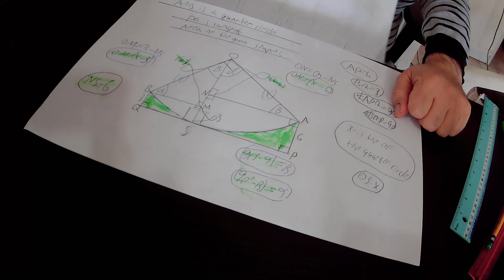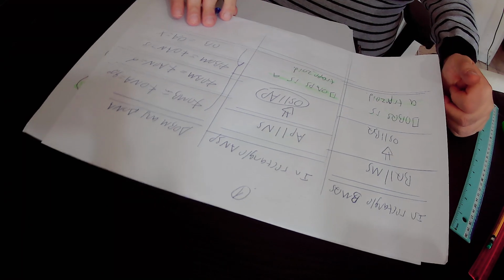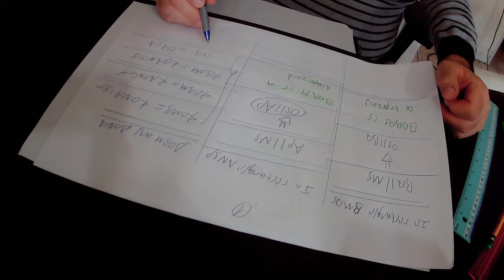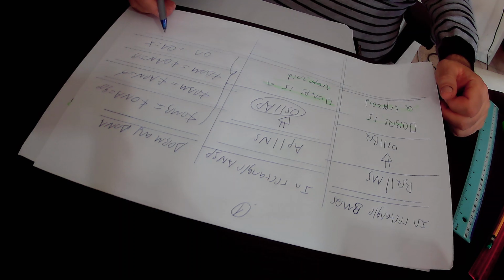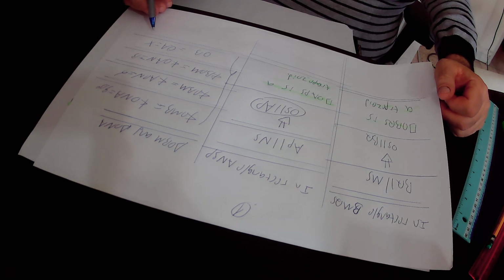Repeat again. Side OB of the right triangle OBM is equal to side OA of the right triangle ONA. They are both the radii of the circle, equal to x, therefore they are equal to each other.